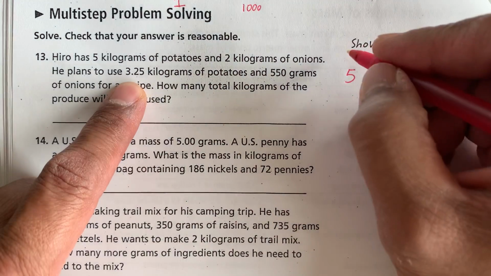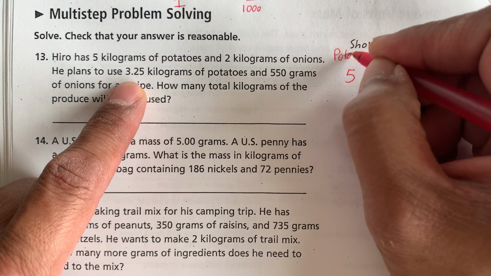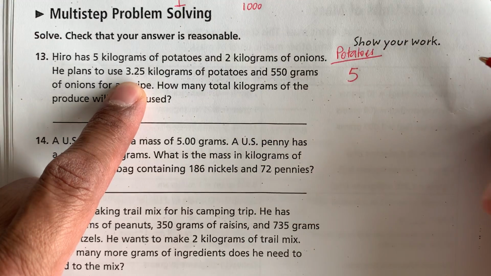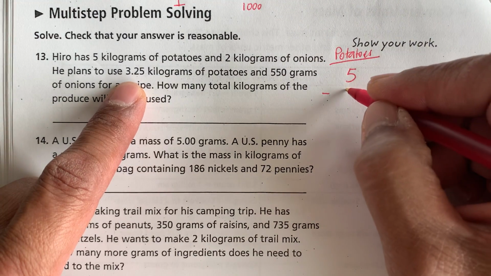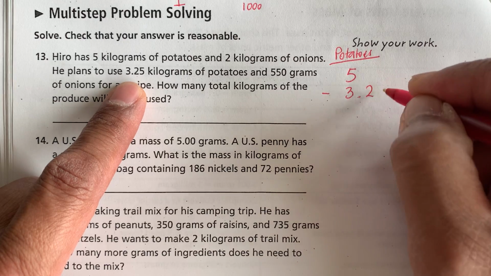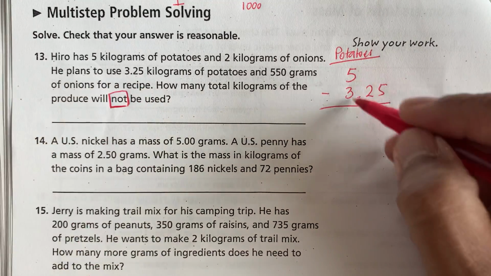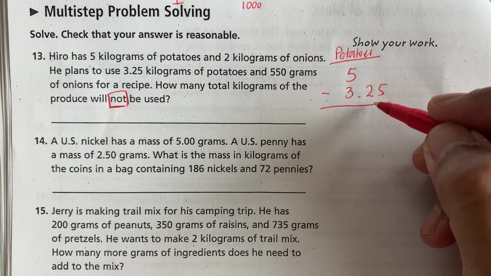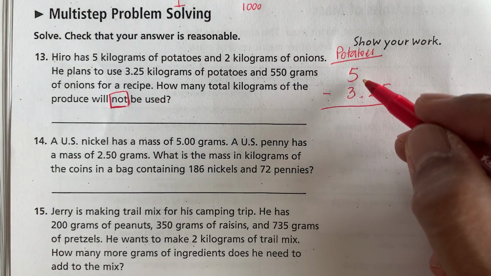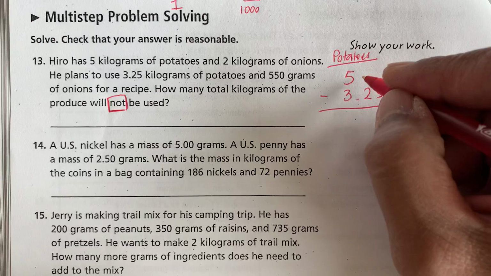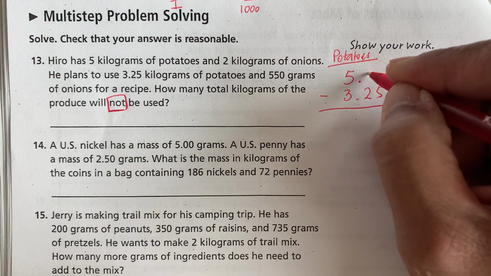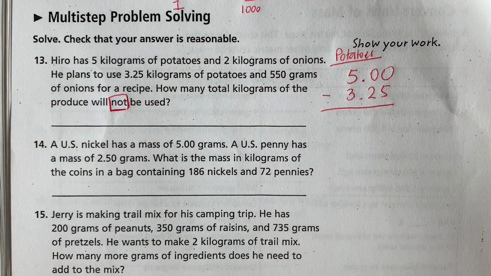This is for the potatoes. So it's 5 minus 3.25. And what do I always say here? Line up the place values. 5 doesn't have a decimal, but you can add decimal 00 without changing the value.